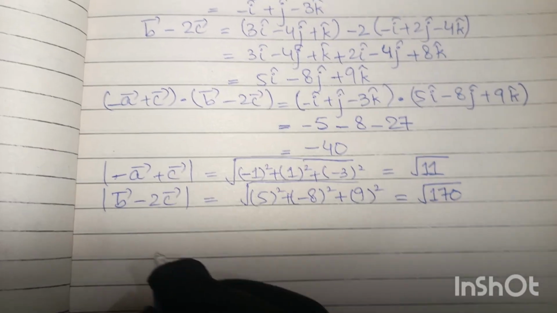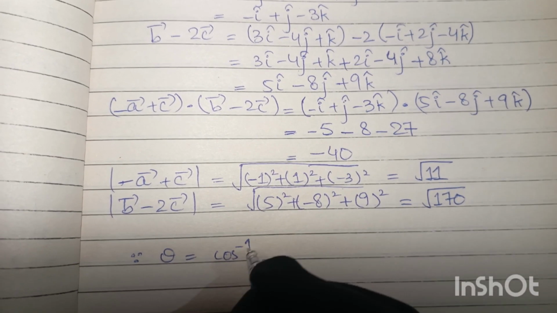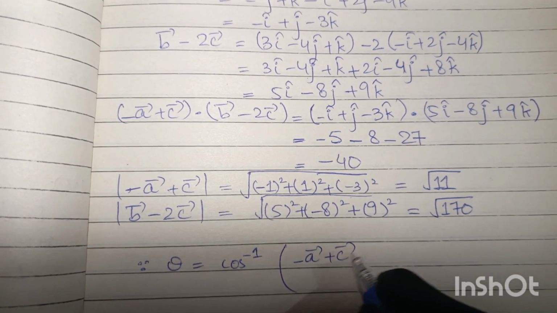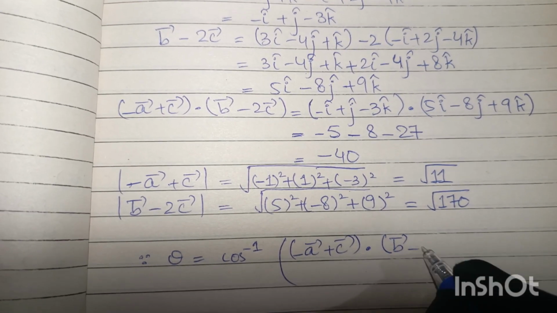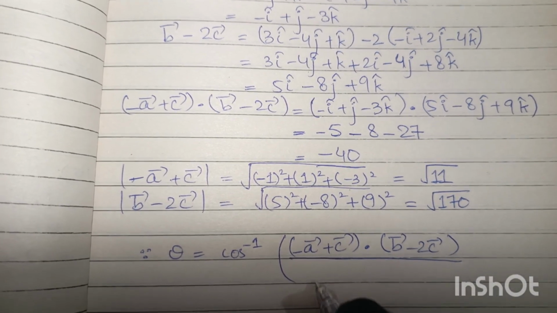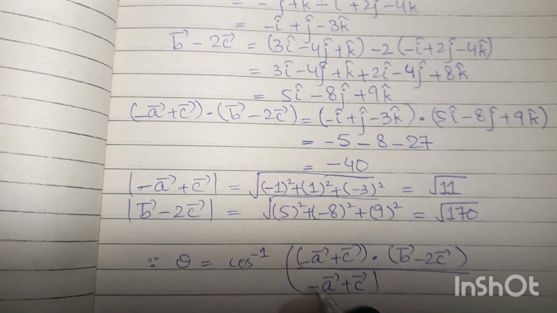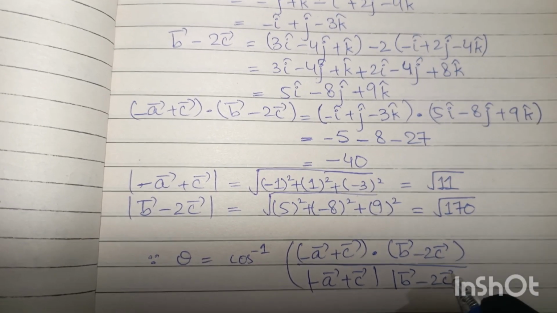Now we use the formula. Theta is equal to cos inverse of minus a plus c dot b minus 2c, divided by the magnitudes of minus a plus c and b minus 2c.